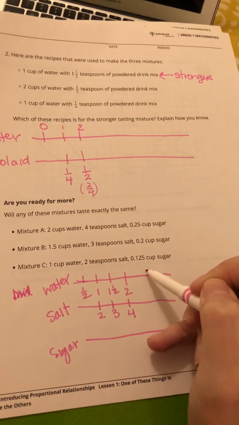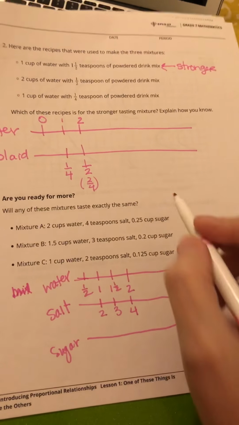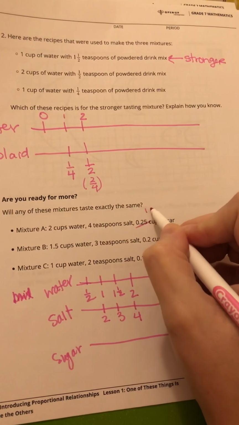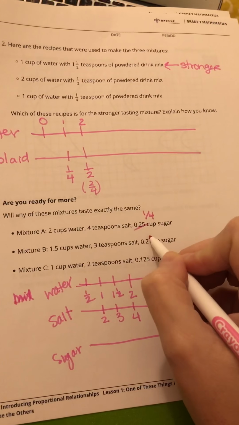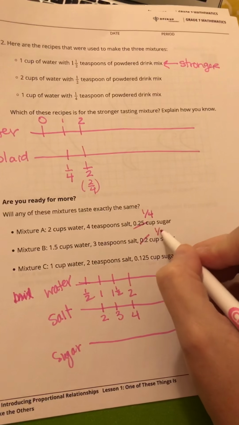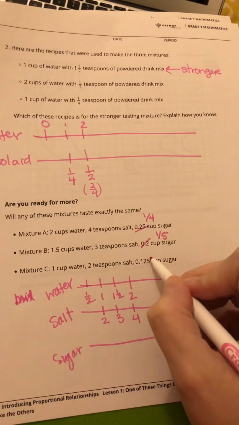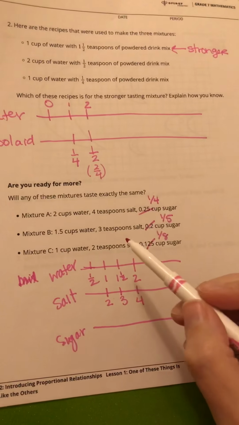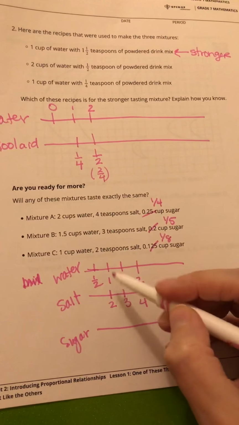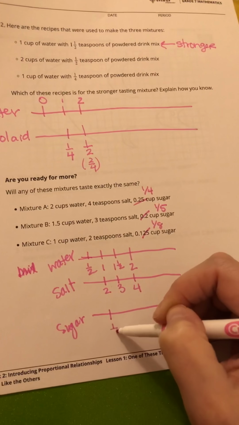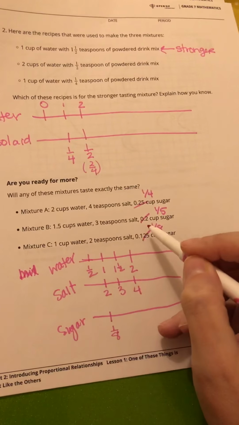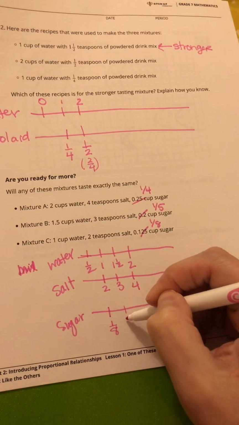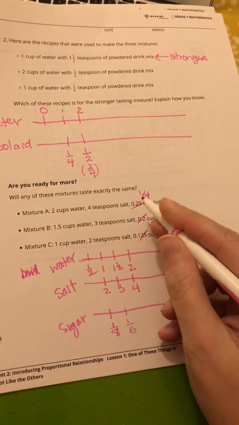Now we got to look at the sugar, and this looks a little different because there's no fractions here. Well, we know 0.25 is really 1/4. 0.2 is 2/10, which simplifies to 1/5. And then 0.125 is going to be 1/8. Okay. So now the 1 cup of water, the 2 teaspoons, this is going to be 1/8. This one's saying 1/5. And this is saying 1/4.